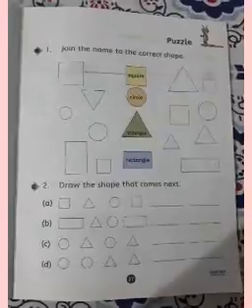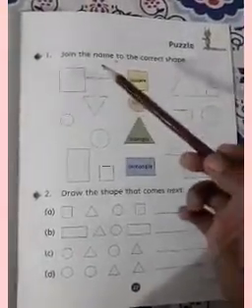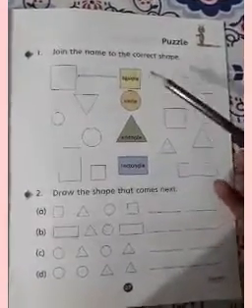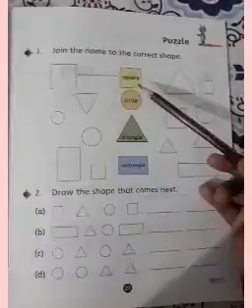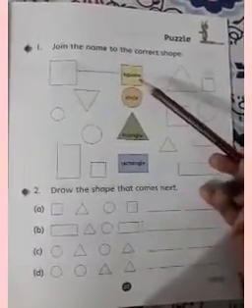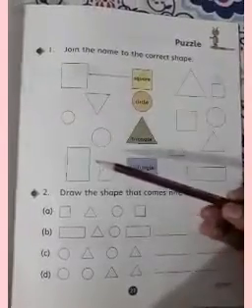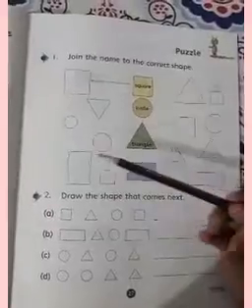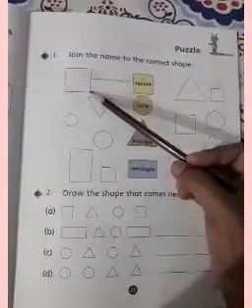In the maths book today we have page number 27, right? And what they are asking us to do, question number 1, is join the name to the correct shape: square, circle, triangle, rectangle. Now we have to find the first square shape, and then we have to draw or match with that shape, right? So can you find any square in this? No, we don't have any square shape here except this.